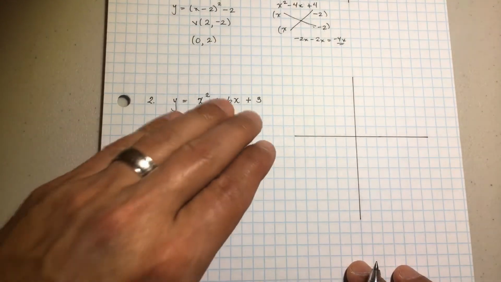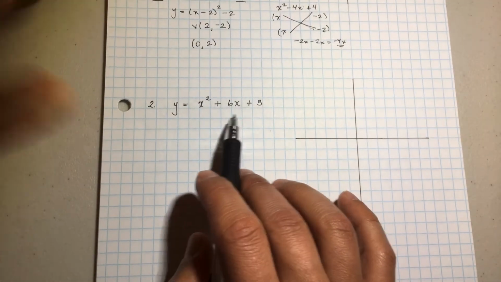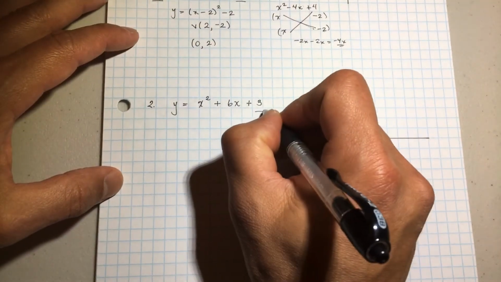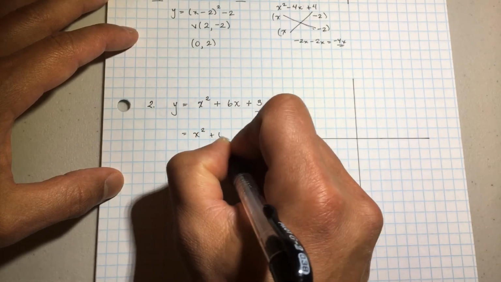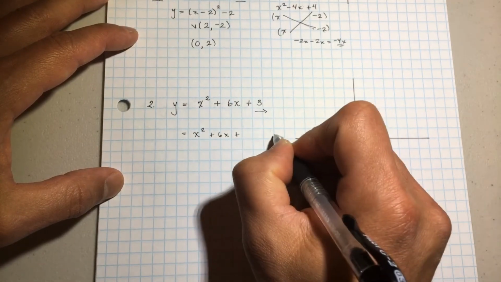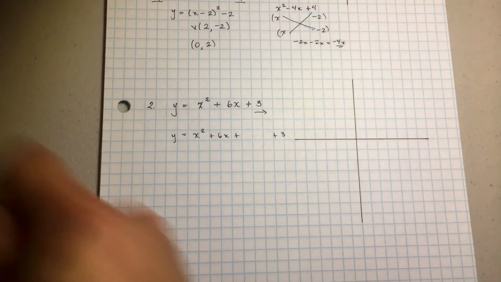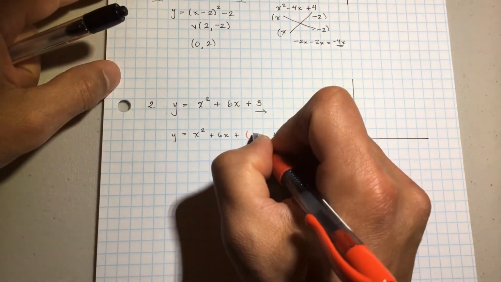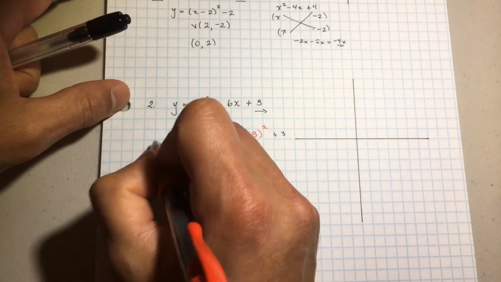Same thing. Esto lo vamos a hacer la gráfica, pero no se puede factorizar, entonces lo vamos a mover acá hacia la derecha. We get x squared plus 6x plus something, and we're going to move the 3 over here. We have our y. We're going to take half of 6. La mitad del 6 va a ser 3 al cuadrado. Y siempre es al cuadrado.